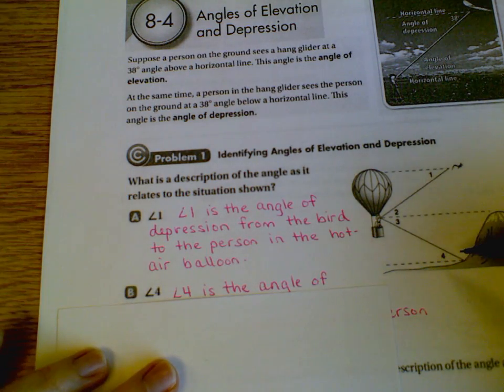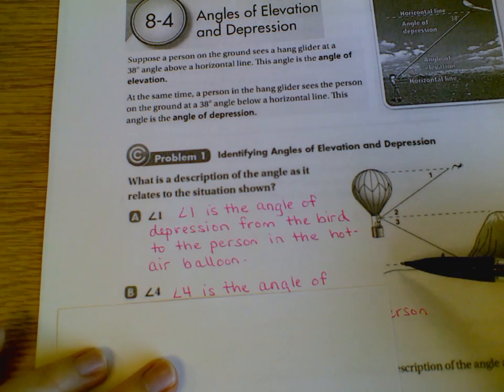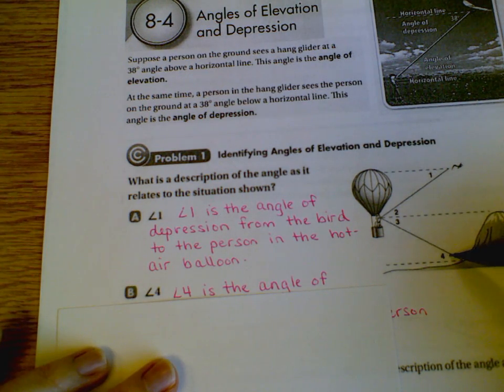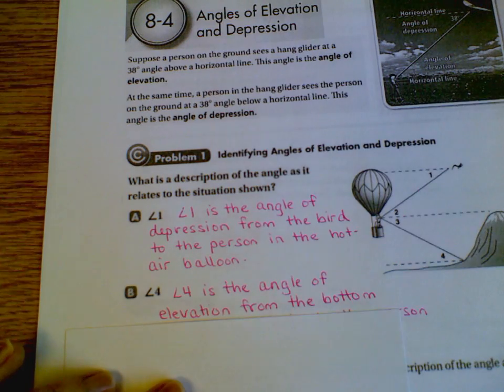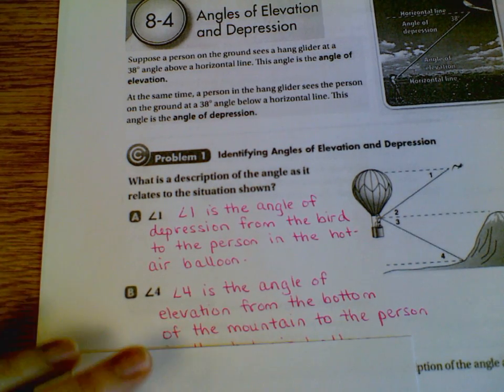So then the next one is angle 4, which is down here. Here's my horizontal line, the other side is going up, so that means it'd be an angle of elevation since that second side is elevating up. Okay, pause the video and see if you can do the got it question.